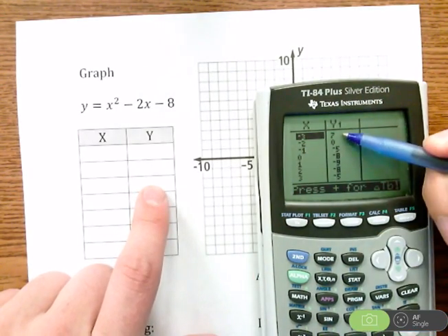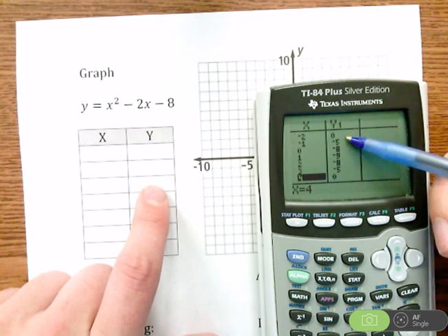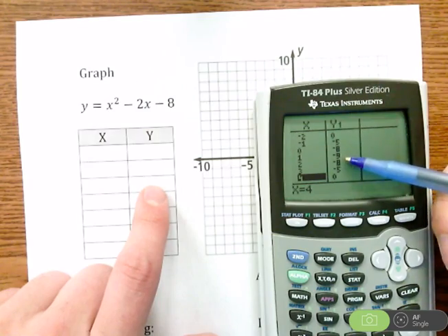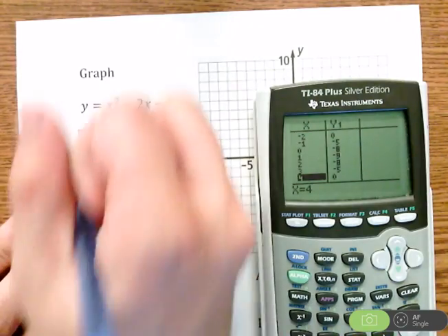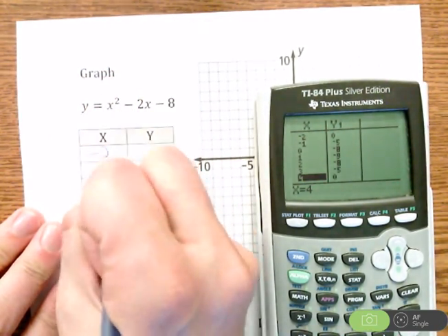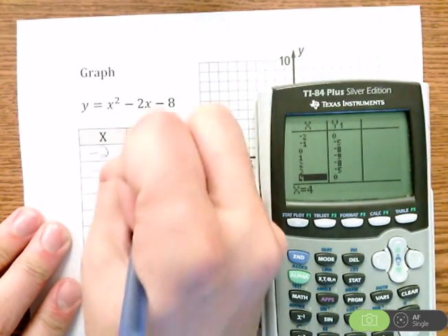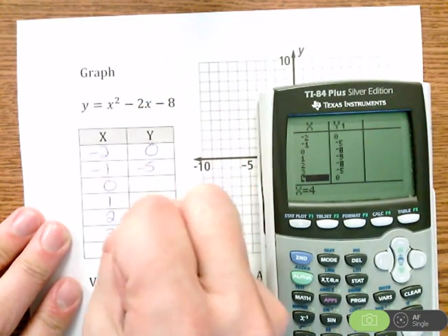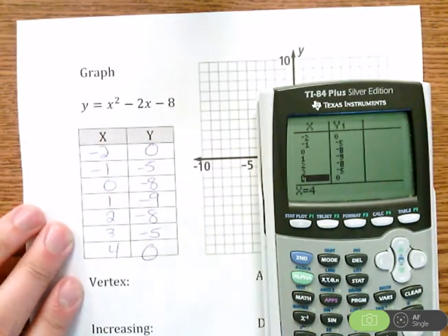Right now I have 7, -5, not repeating. But I do see a -5 there. So if I scroll down a little bit, notice I have 0, 0, -5, -5, -8, -8, -9 in the middle. So I found that repetition I want. So I'm going to copy this to my table on my paper. So I have -2, -1, 0, 1, 2, 3, 4. Should have a 0, 0, -5, -5, -8, -8, and -9 in the middle.